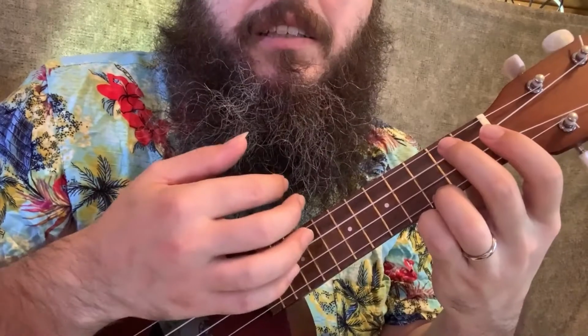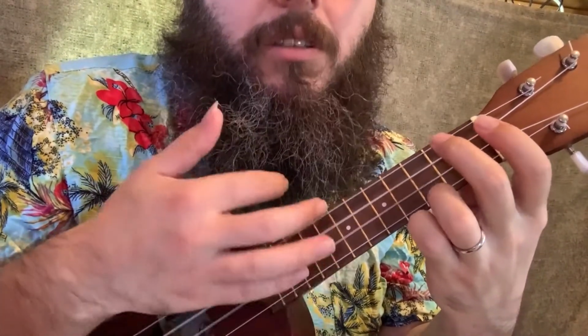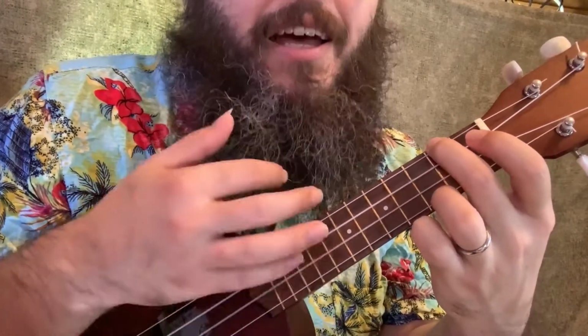Think of it as long, short, long, short, long, short, long, short. And we can still count at the 1 and 2 and 3 and 4 and, but we just need to make sure that we're counting with that staggered feel too, right? The 1 and 2 and 3 and 4 and.